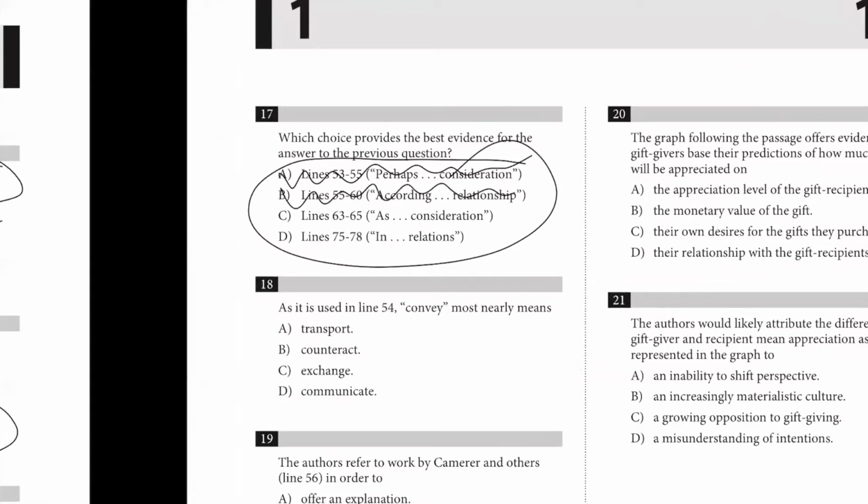He's just citing another source on why gift givers think this specific way, but they don't say whether the gift givers' conclusion is right or wrong. We need to find a quote that states whether the gift givers' ideology or mindset is incorrect or not. That's what we're looking for here.